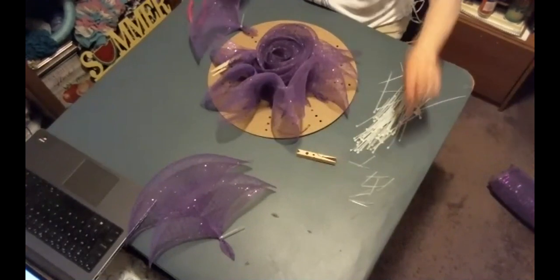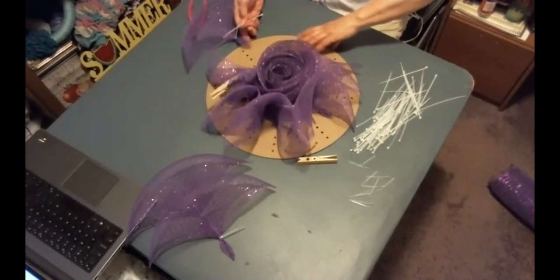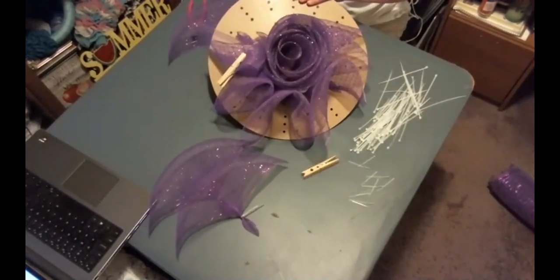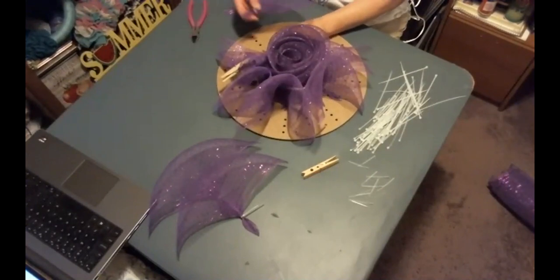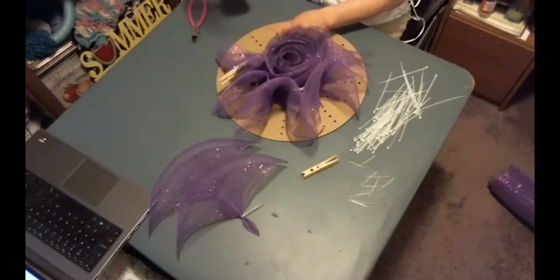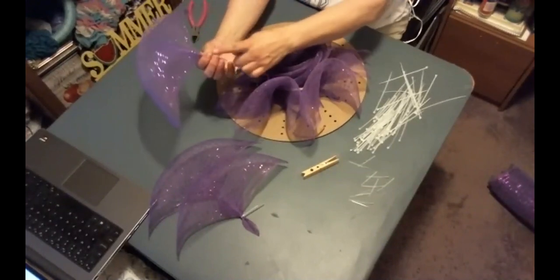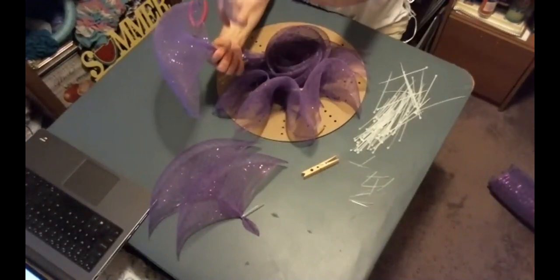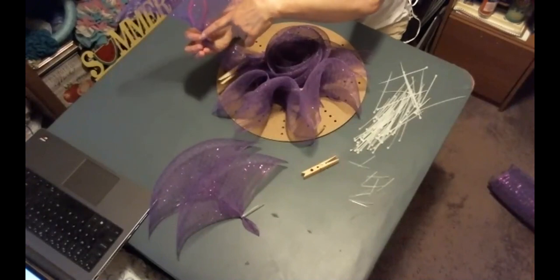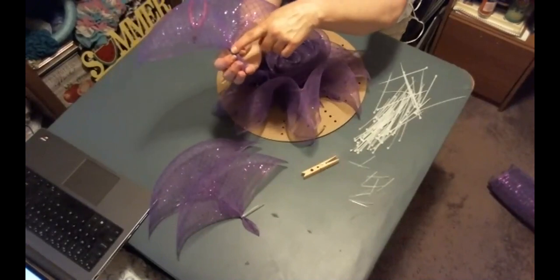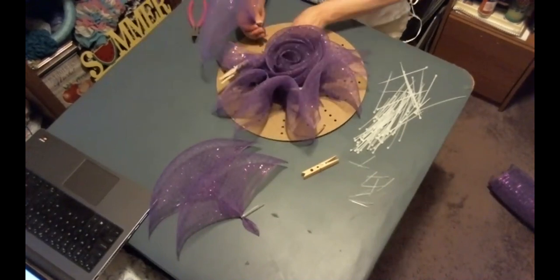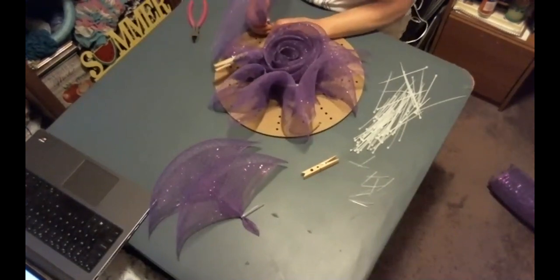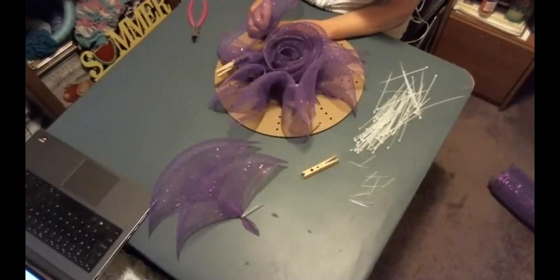Three more for this part. Remember, come up through the bottom hole, the closest one to the center. And then again with your petal, you're going to go up with your zip tie and down through this. It's securing your petal together. So up with the zip tie and down through that little loop that you made that's holding your petal together.